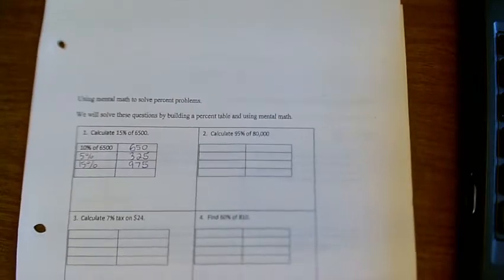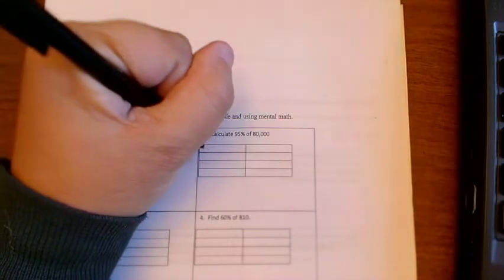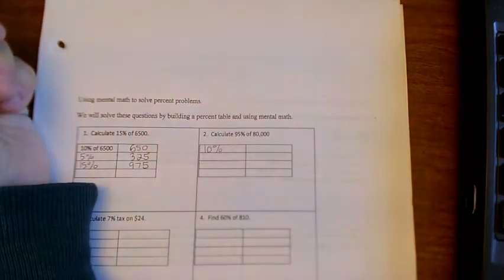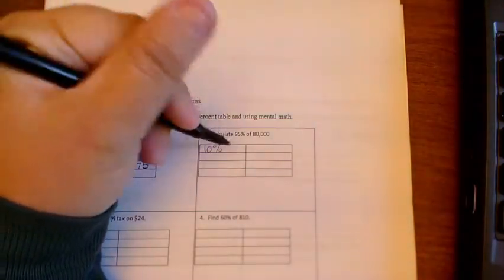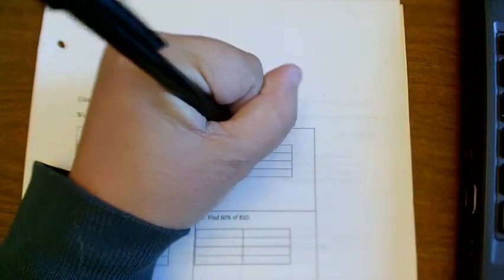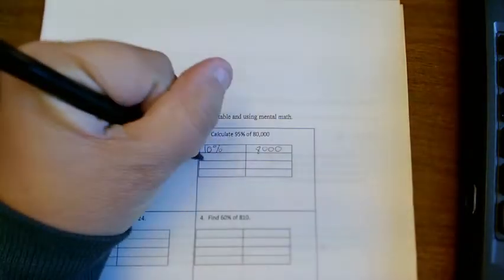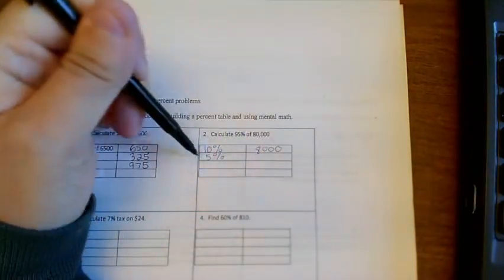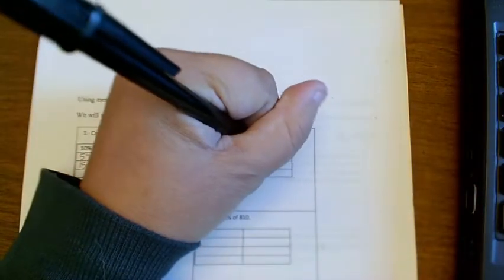For number 2, let's see. Let's do 10% again. So let's say 10% of 80,000 would be 8,000. And then 5% would be half of that, so 4,000.